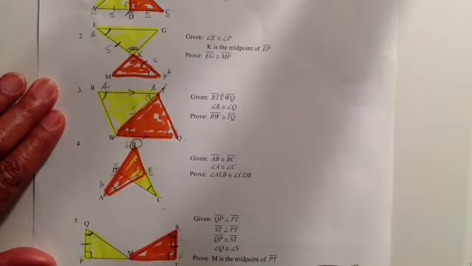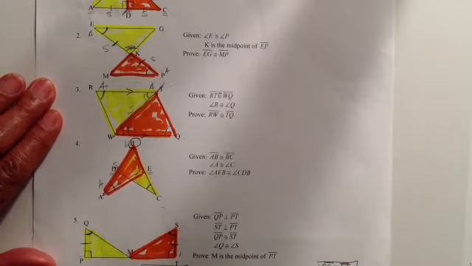Okay, now that I've given you an approach for this proof, I'd like for you guys to pause the video and work this problem on your own, and then return to the video and look at the flow proof that I've developed and check your answers. This is the most difficult proof on this page. So if you're able to get this one right or close, you're probably in good shape on using these types of proofs that include CPCTC.